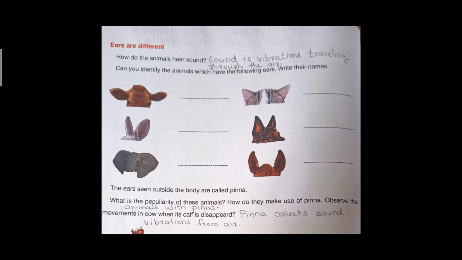In the case of a cat, if somebody is moving, the cat will not turn fast. It can rotate its pinna. Okay, so the pinna will collect the sound. In the case of an elephant, it has a large pinna, so the pinna will collect more sound and give the sound vibration to the ears.